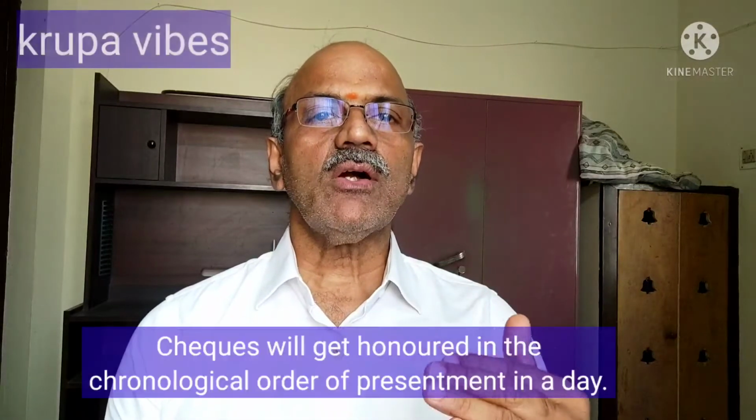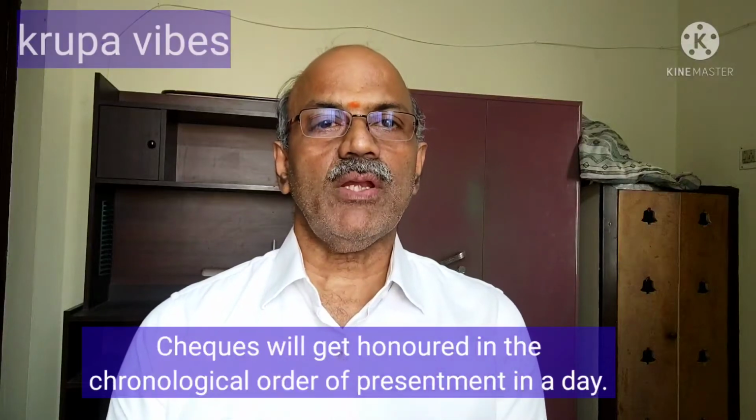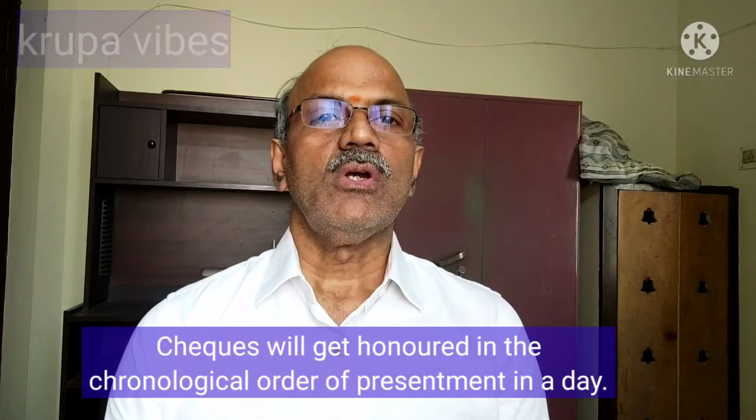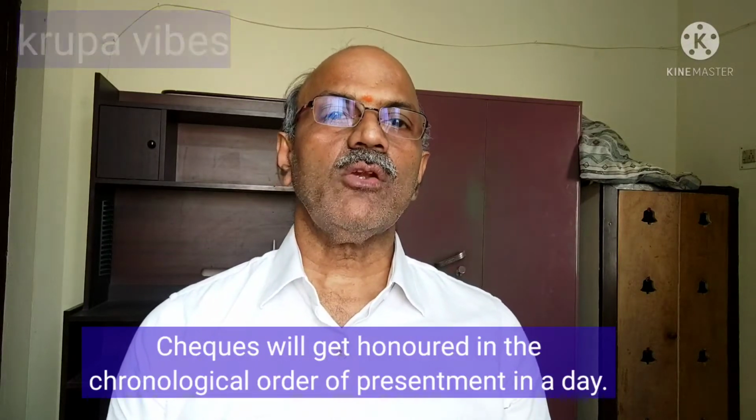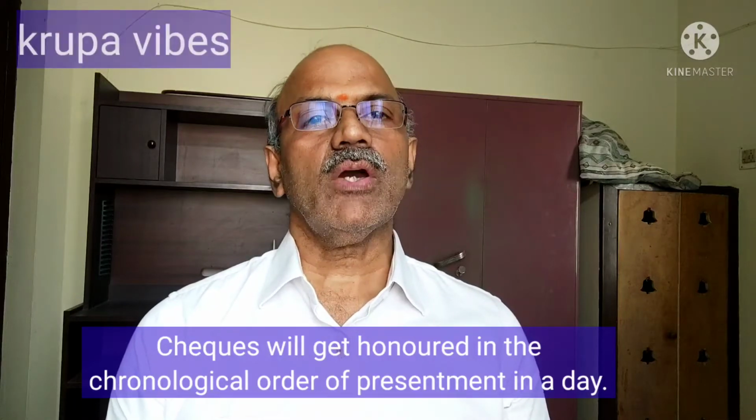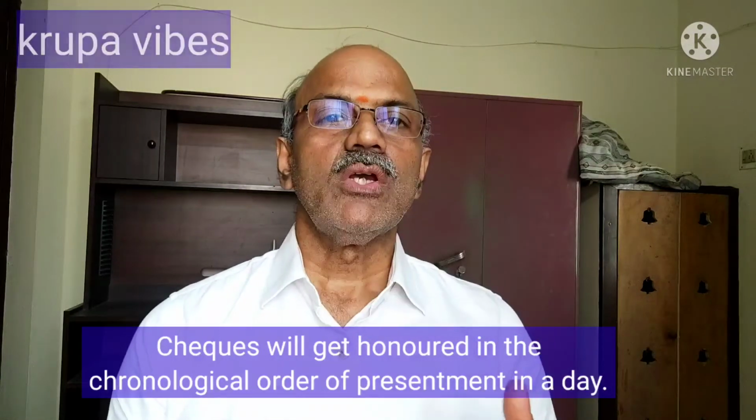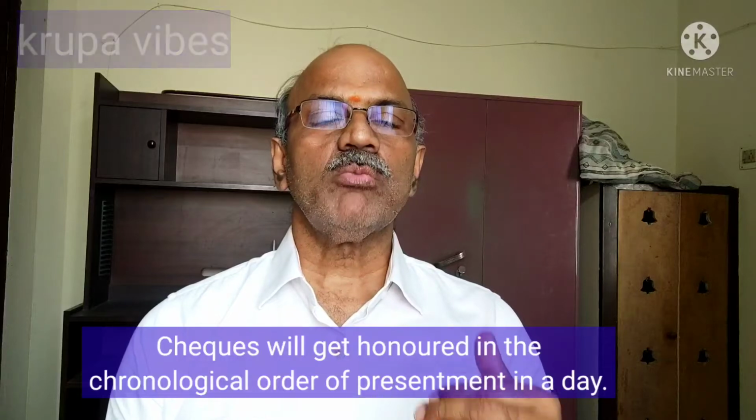In case of current account, the checks will be honored in the chronological order of receiving. So many checks may come in a day in a current account. Supposing their balance is not coming into the requirement for honoring all the instruments, bank will honor those instruments which came as per the chronological order for the day. So what is material alteration and how is to be done?